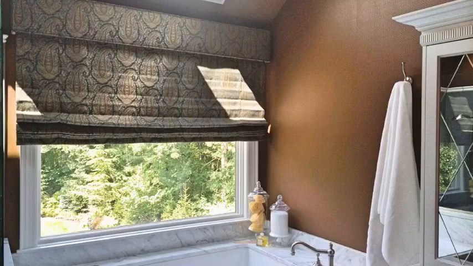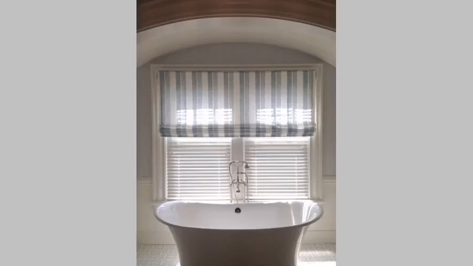Here's another option, and in this particular design, this is a Roman shade that we did for another bathroom. This client, we actually installed wood blinds first in this application. With the wood blinds, she felt like it just wasn't enough. It didn't create the soft spa-like ambience that she was looking for, and she really liked the striped fabric.